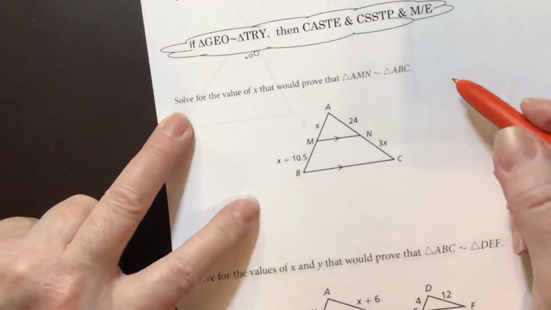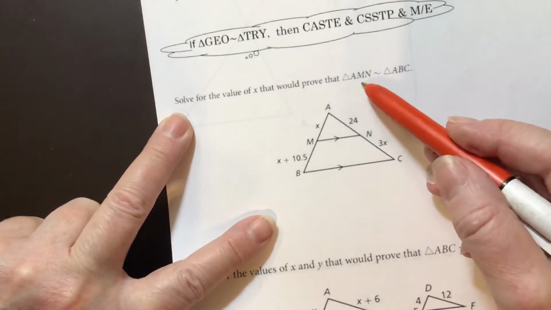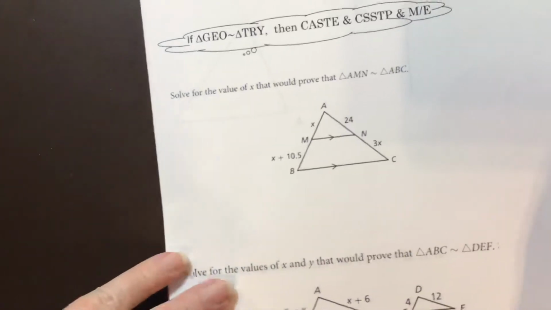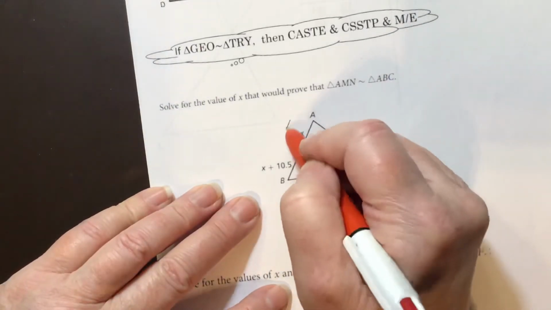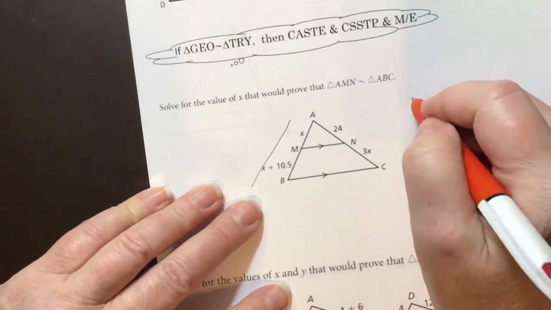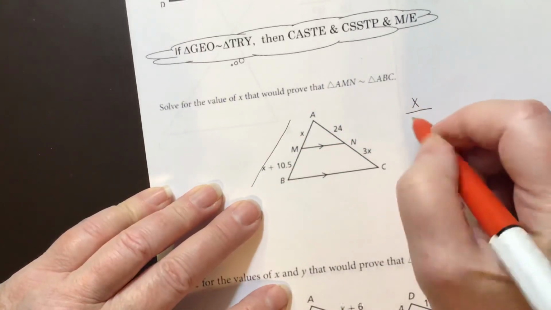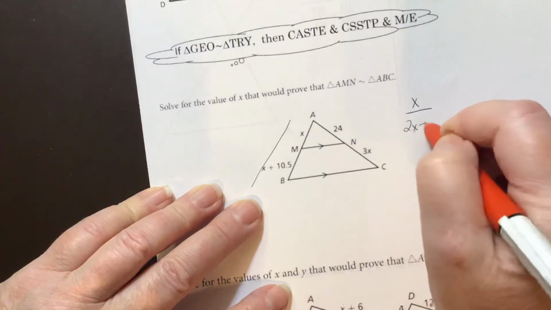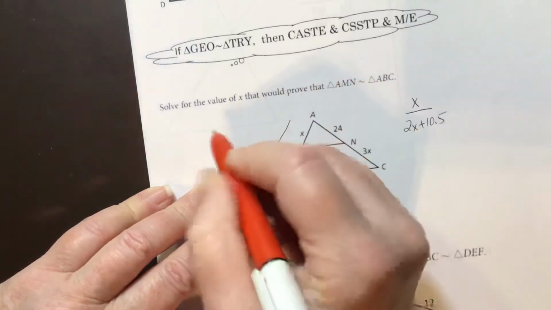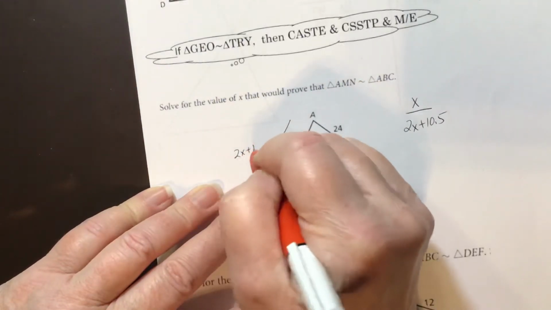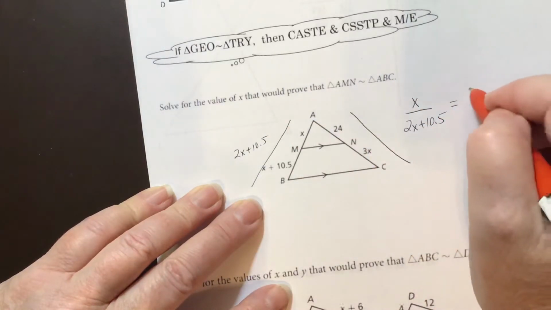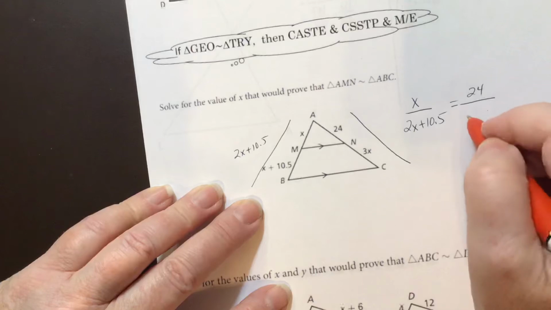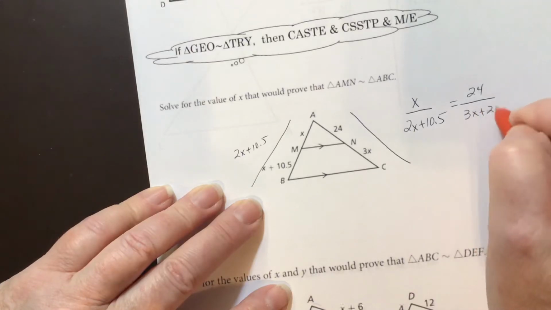Okay, next. Solve for the value of x that would prove that triangle AMN is similar to triangle ABC. Well, we're going to have the ratio of the corresponding sides. So x is to 2x plus 10.5, because this is 2x plus 10.5, as 24 is to 3x plus 24.